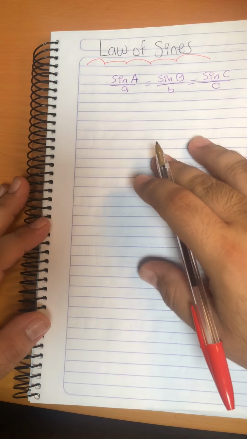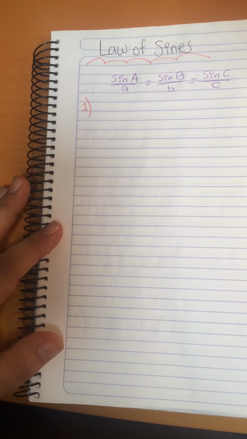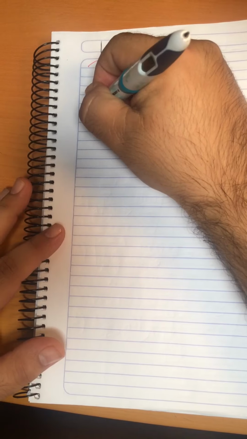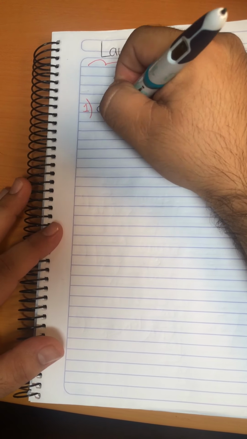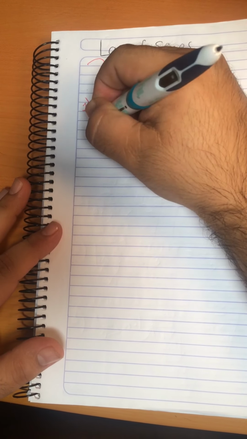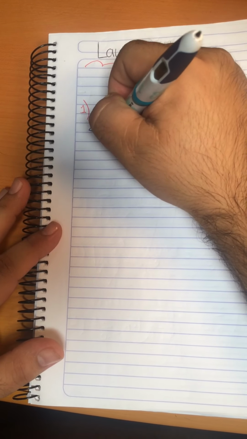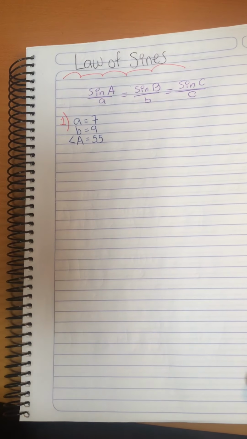So let's do some examples so that we can know exactly how to apply the law of sines. On the first one, side A is going to be 7, side B is going to be 9, and the measurement of angle A is going to be 55.